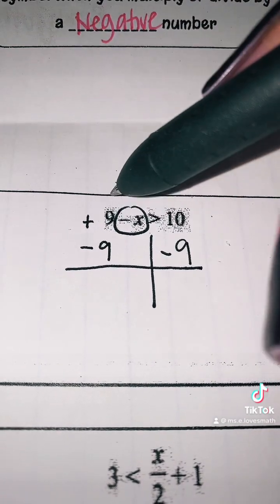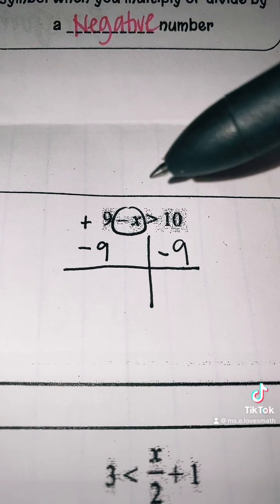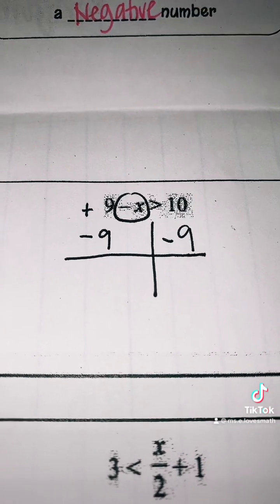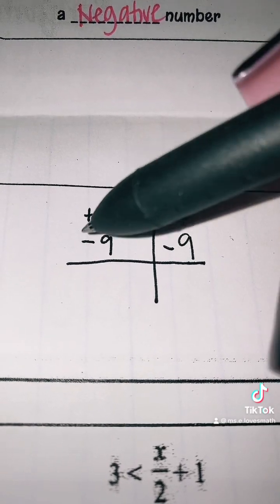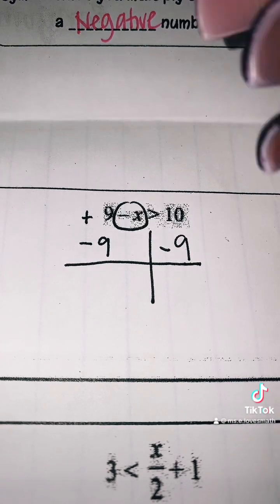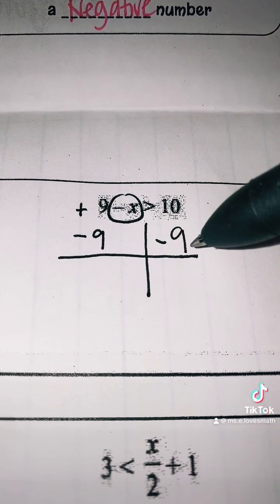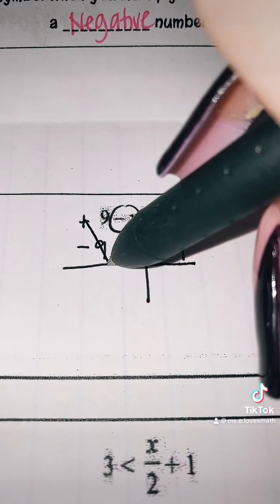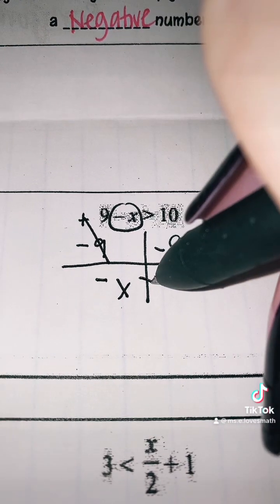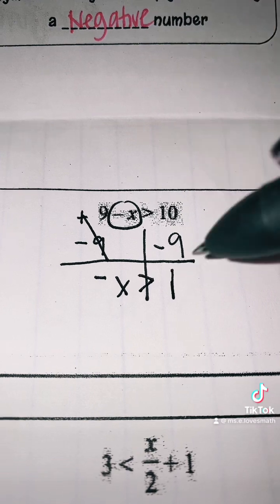So over here, since there is no symbol in front of that 9, it is implied that it is positive, or that 9 is being added. The inverse of a positive 9 would be a negative 9 or subtracting 9. If you do it on one side of the inequality, you must do it to the other. These cancel and we're left with a negative x is greater than 1.